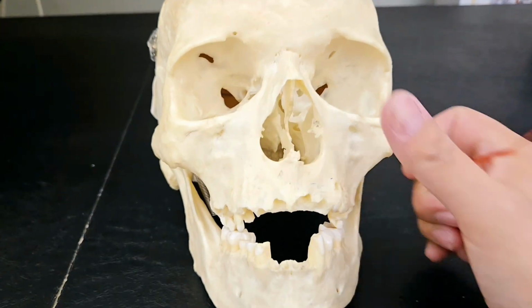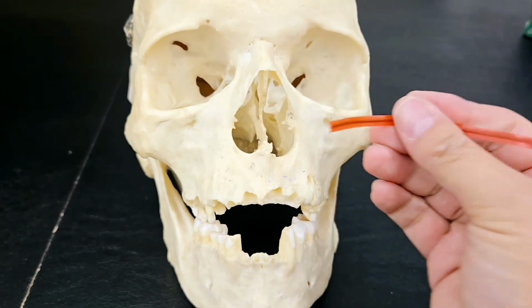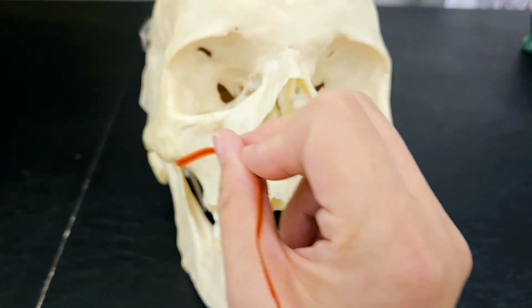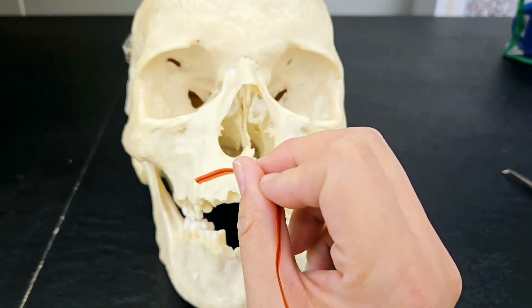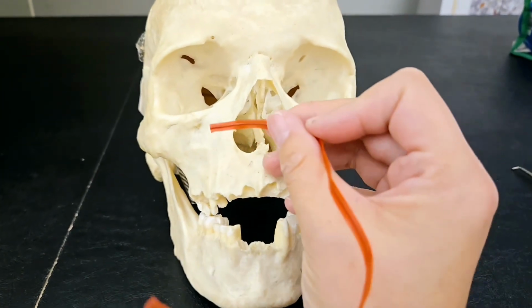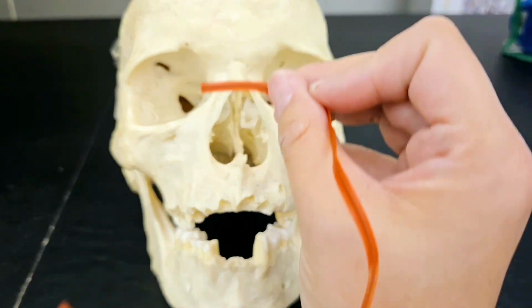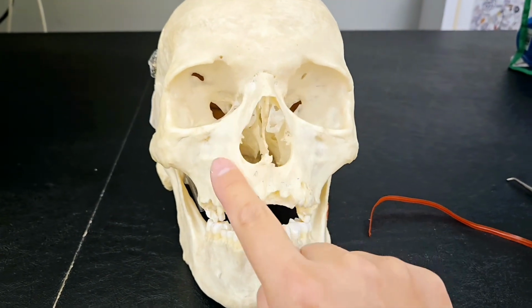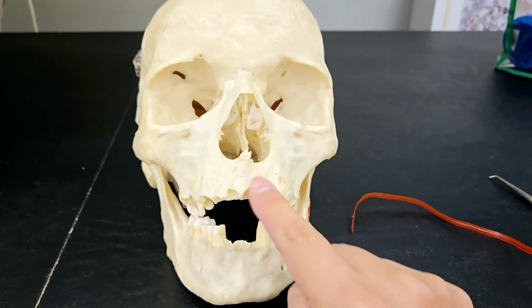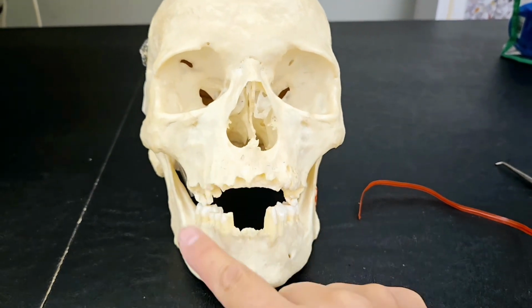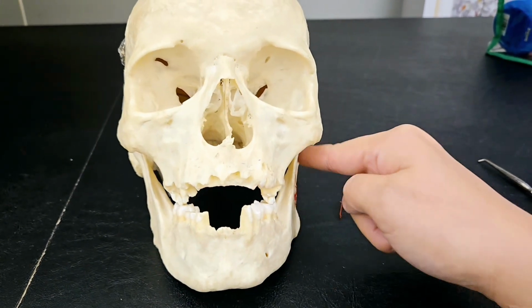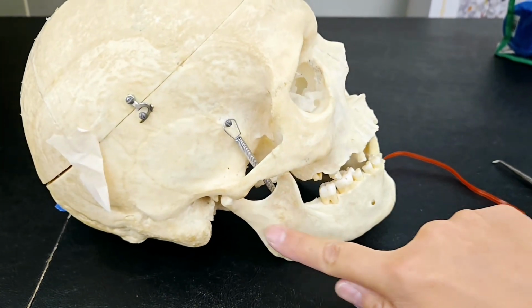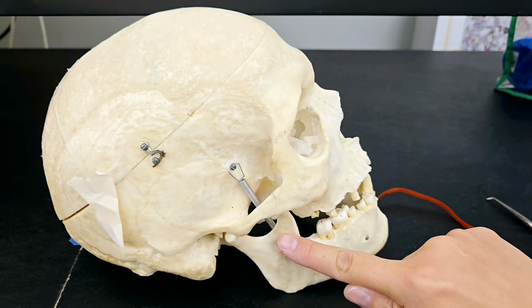And then the zygomatic bone is the cheekbones right here. So that's the cheekbones here, or here, what we call the zygomatic bone. And then we have the maxilla. Maxilla forms part of your nose and the upper jaw. So this portion right here is the maxilla bone. Then you have the mandible bone, which is your entire lower jaw right here, or from the side view, this is part of your mandible bone.